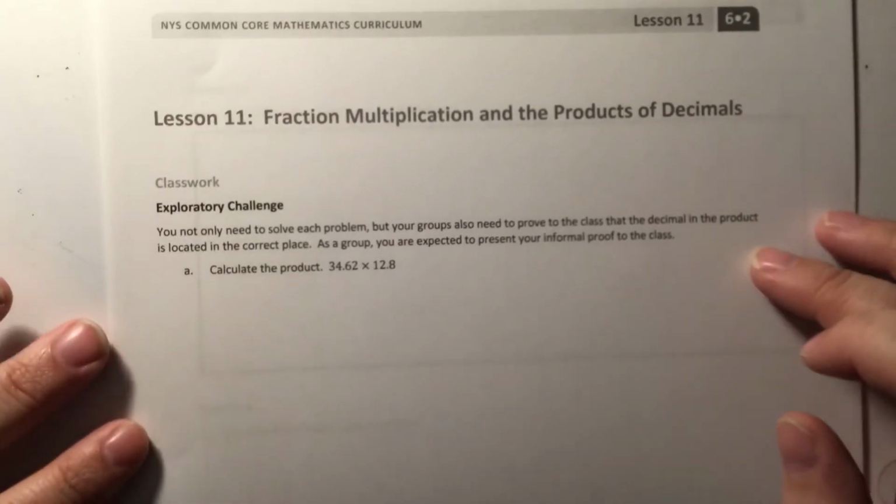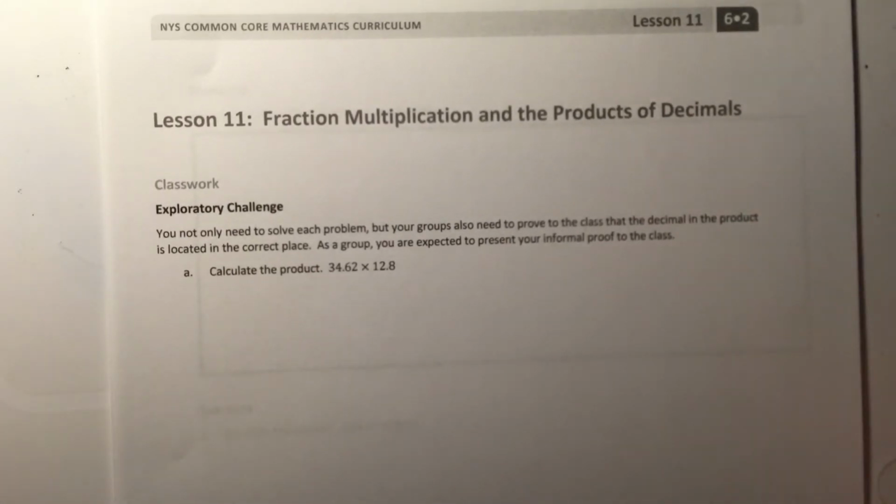You will need your graph paper, so if you need to grab your graph paper from your binder, go ahead and pause me at this time. I have my graph paper to my right.